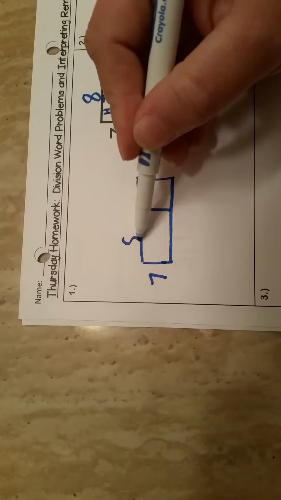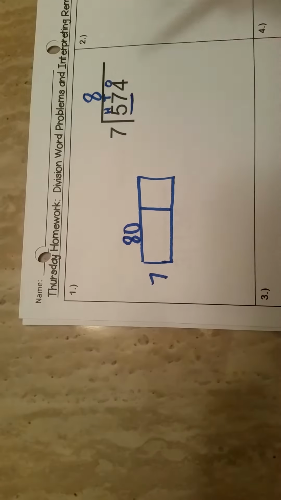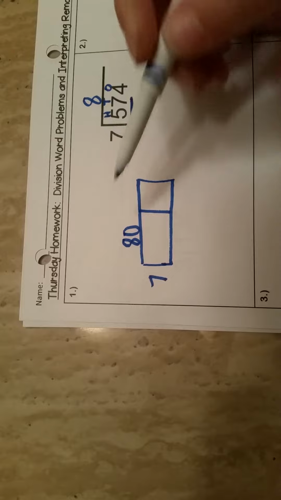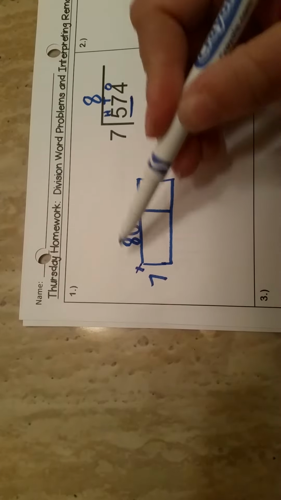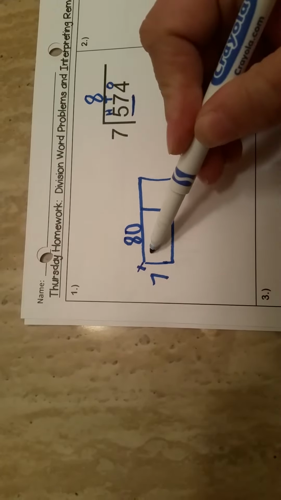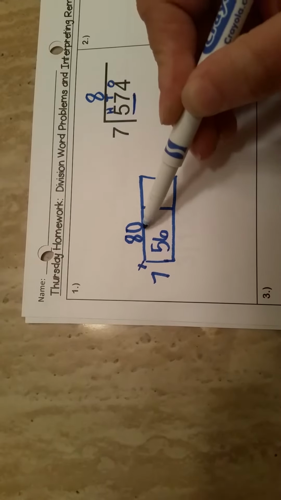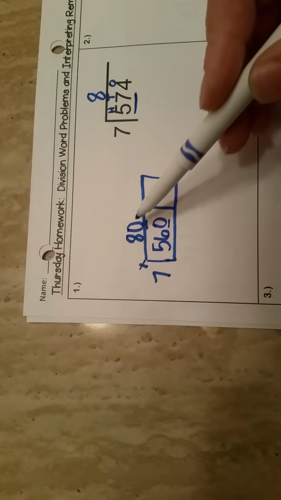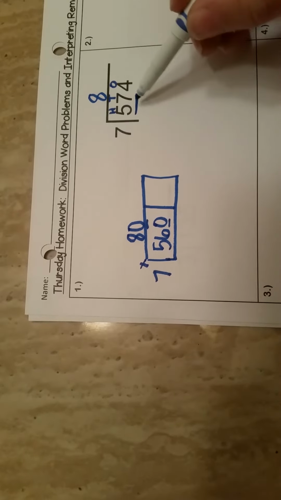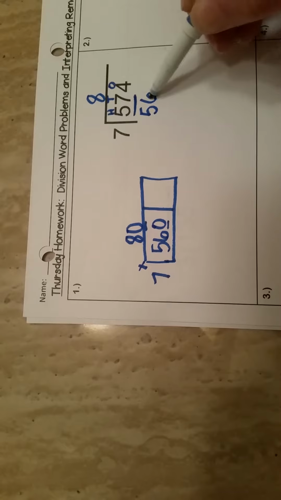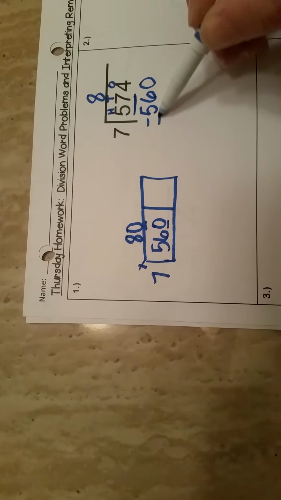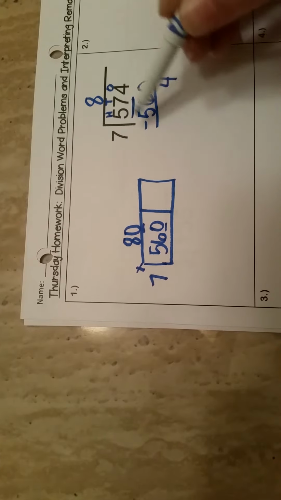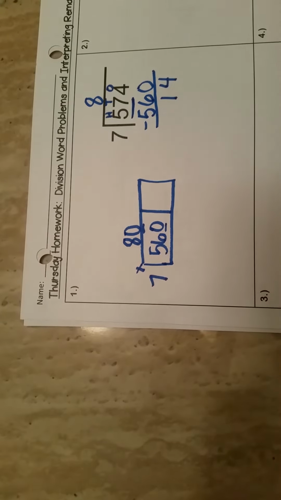So you're going to come over here and write 80, because it's actually representing 80 since it's in the tens place. Then you're going to multiply 8 times 7, which is 56, with a 0. So you put 560 here. And anything that's in this box has to be written over here and subtracted. So we're going to go ahead and subtract that. 4 minus 0 is 4. 7 minus 6 is 1.